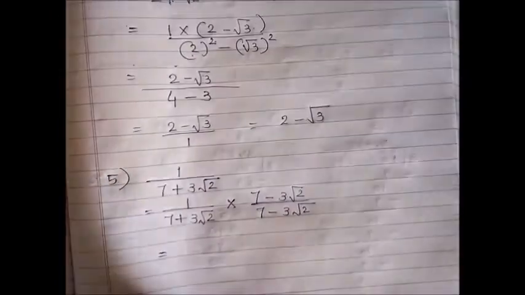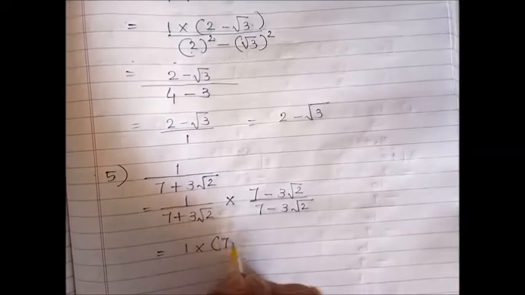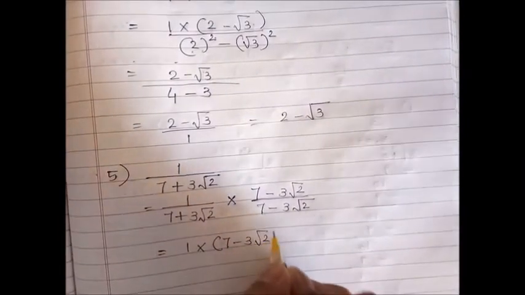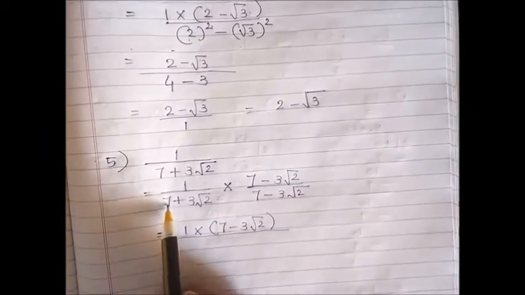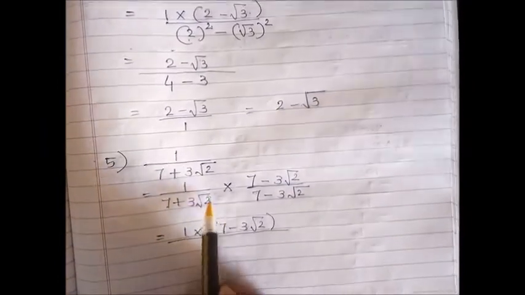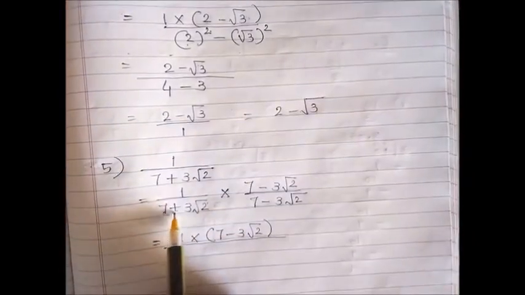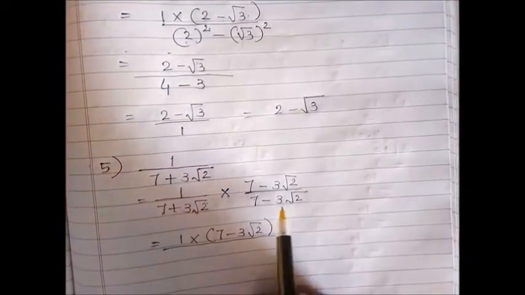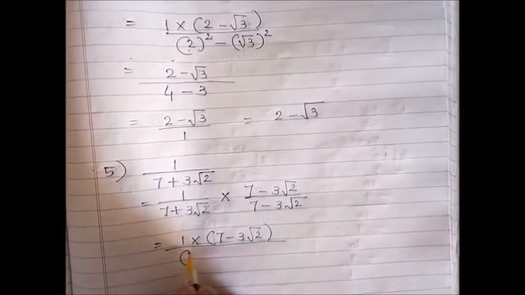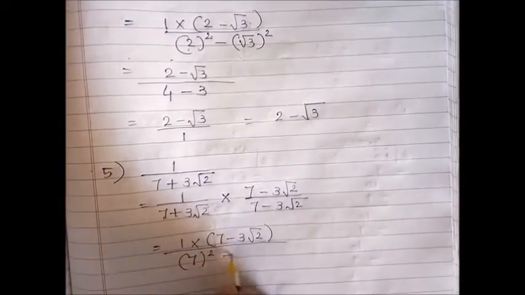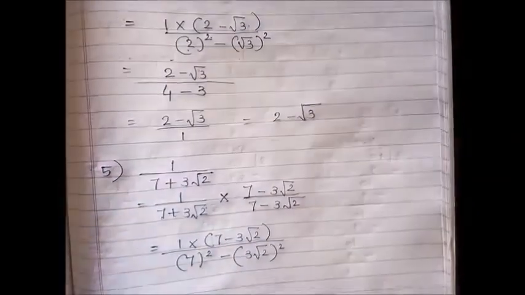Next, 1 multiplied by this 7 minus 3 root 2, whole divided by 7 plus 3 root 2 into 7 minus 3 root 2, that is a plus b and a minus b, that is a square minus b square. So here 7 square minus 3 root 2 whole square.